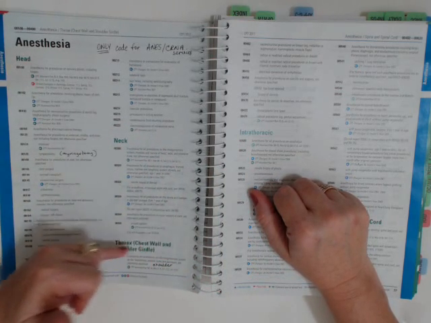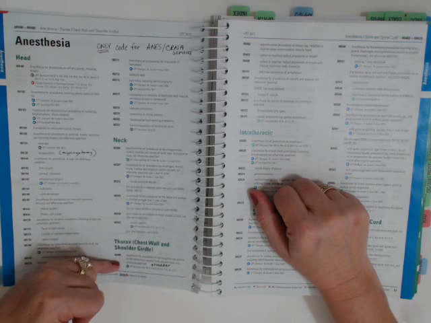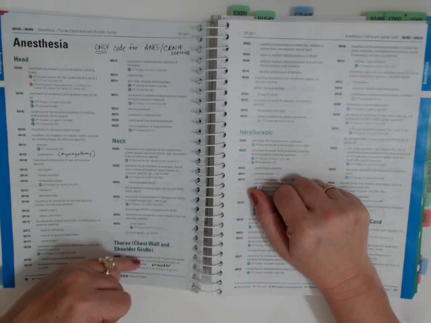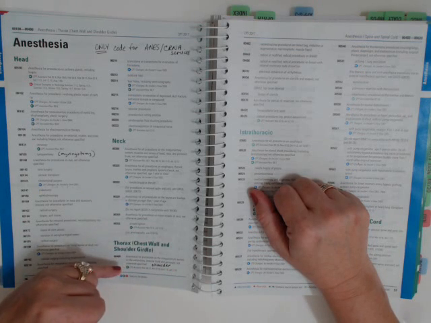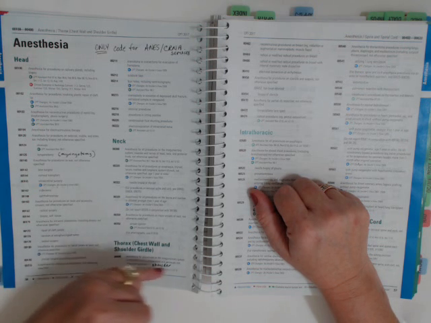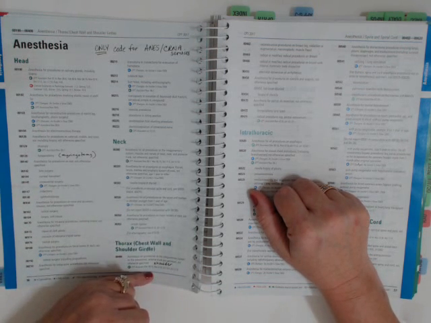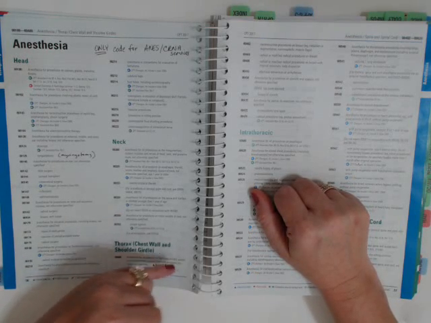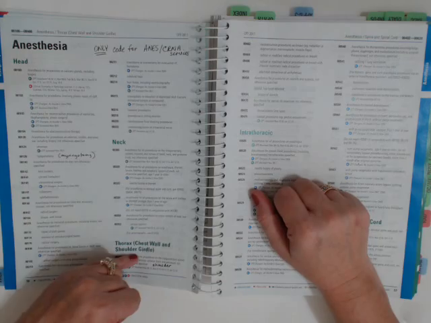Thorax, this includes the chest wall and the shoulder. So code 00400. This is anesthesia for procedures on the integumentary system of the extremities, anterior trunk, and perineum. So a shoulder could be included in this, but this is for skin, integumentary. So this is skin stuff.